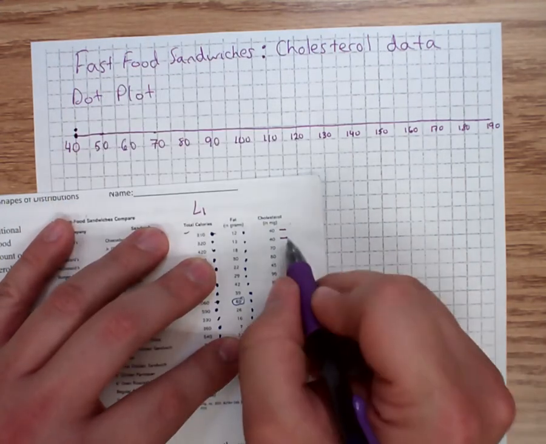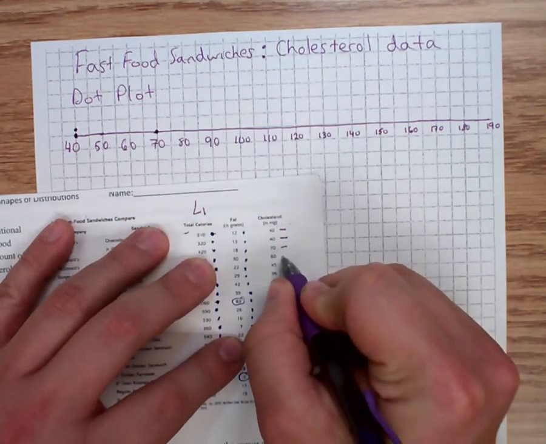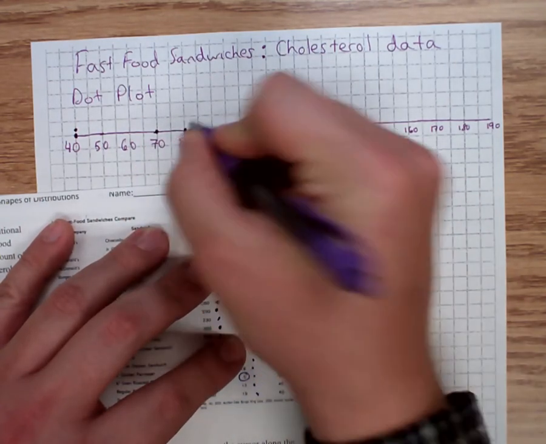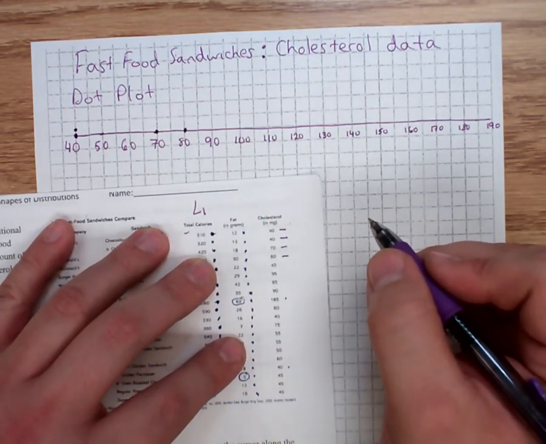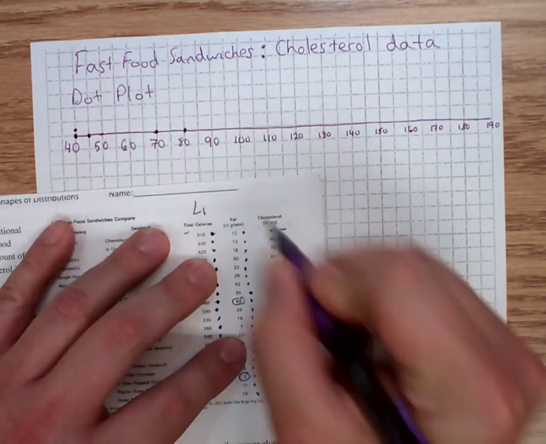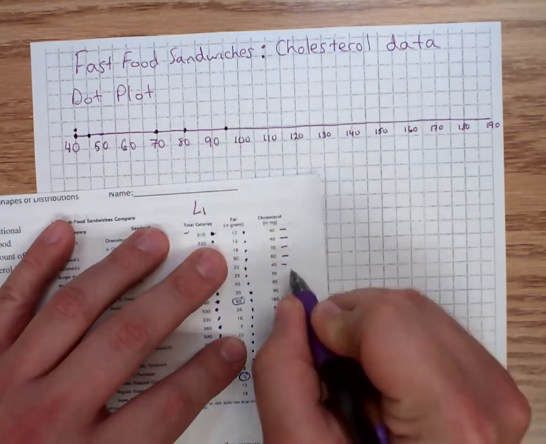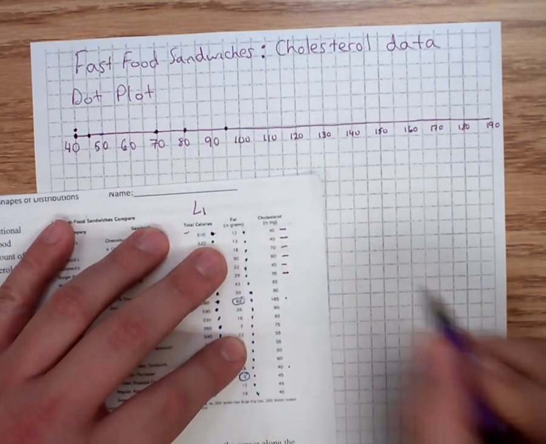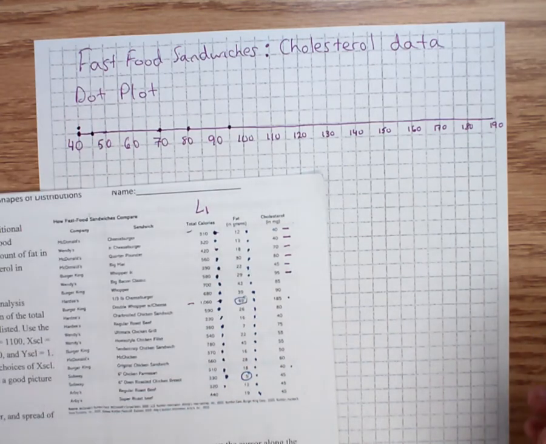Then I have 70. Should be pretty easy. 80. 45, so where's that going to go? Between the 40 and the 50. The 95 between the 90 and 100, and so on. So continue working, but I'm not going to continue verbalizing that because that should be very, very clear.